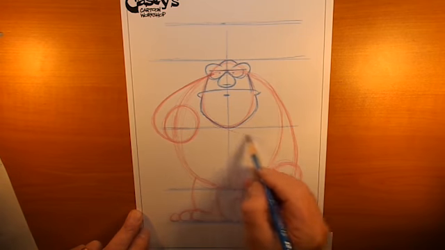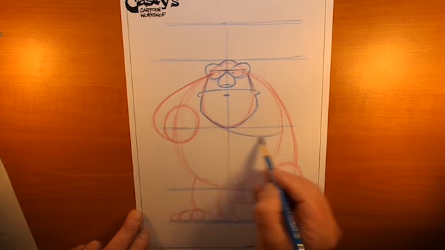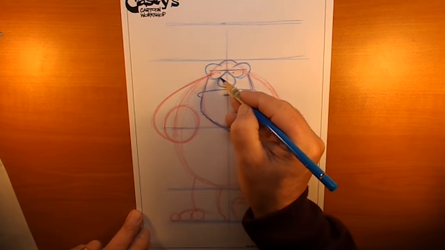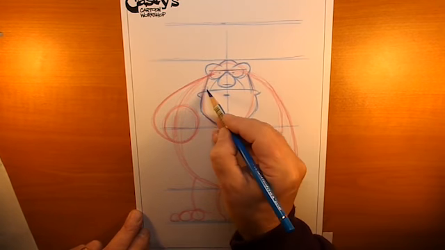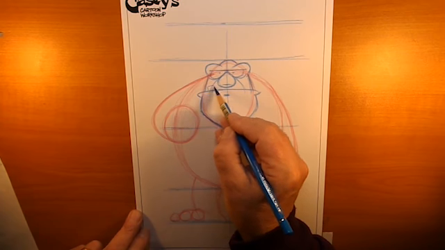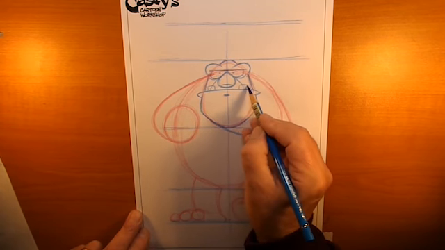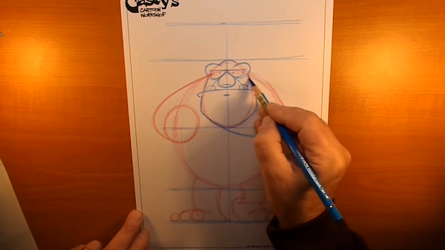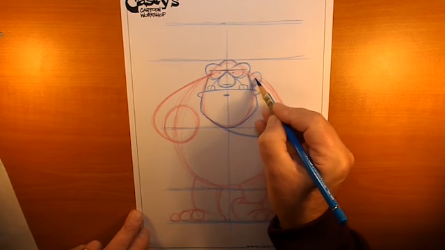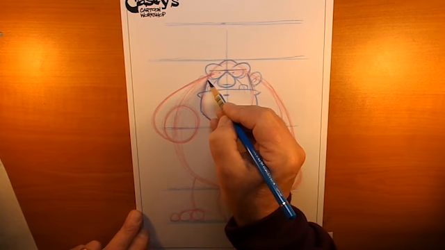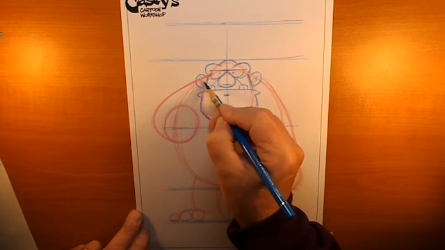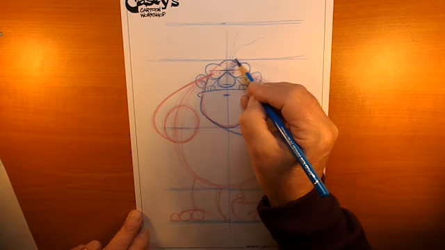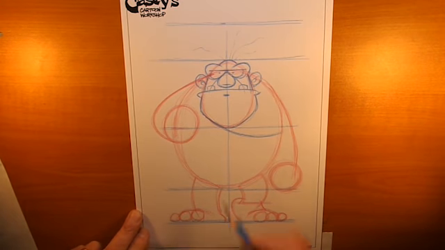And from this point here, this is going to be the edge of his leotard. Two jowls. Put in some nice, two nice big teeth. And here, round about here, will be his ears. Okay, let's go to the hand.